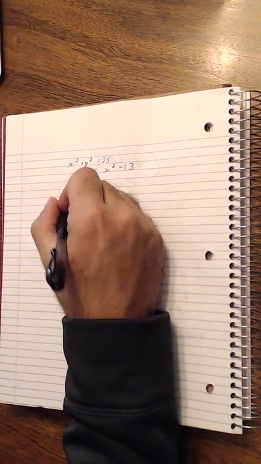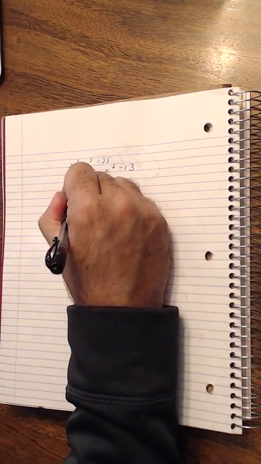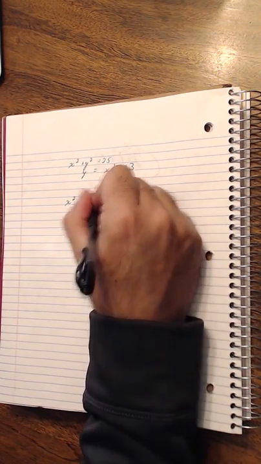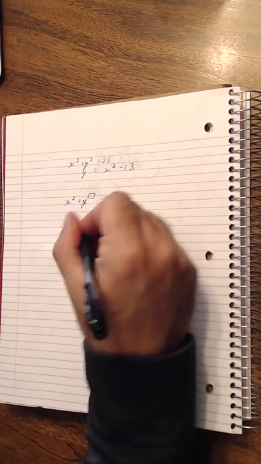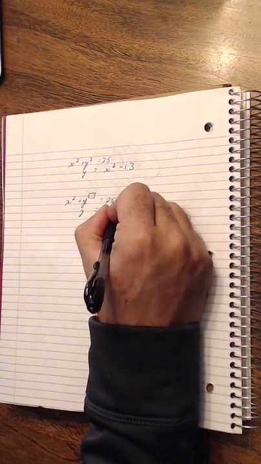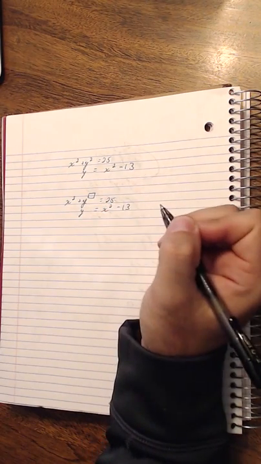If it was just right off the bat, the way that I would change it is I would say x squared plus y, so I eliminated what was right here, equals 25. And here I've got y equals x squared minus 13.